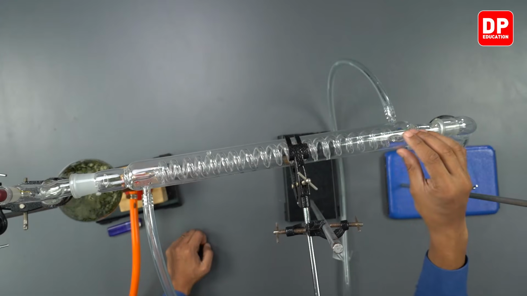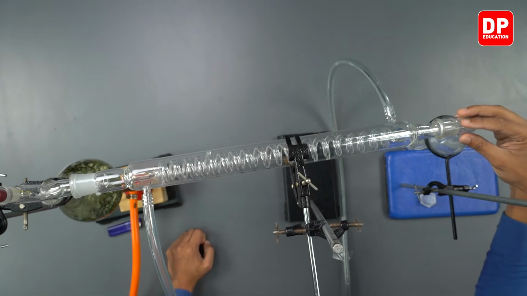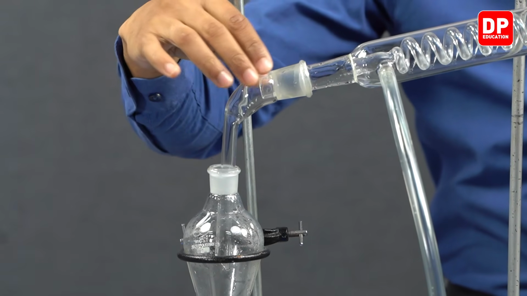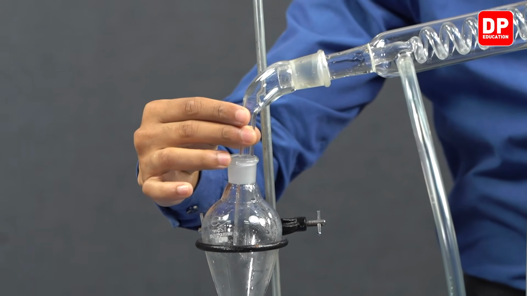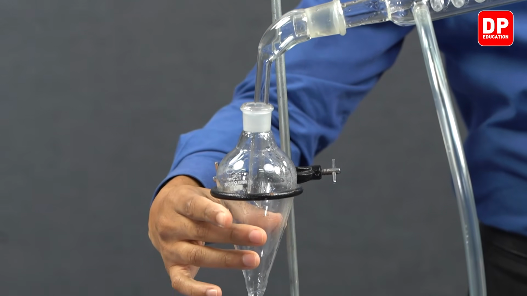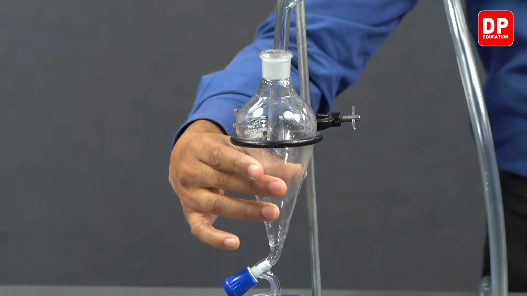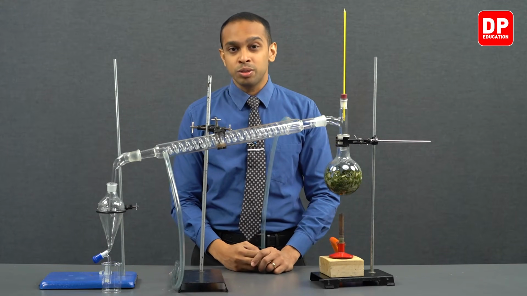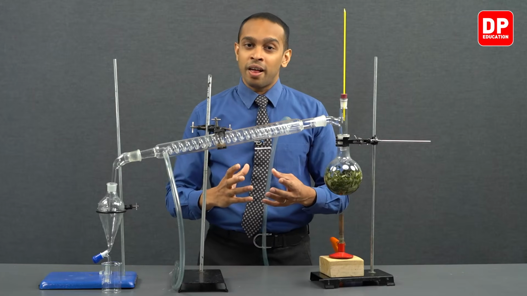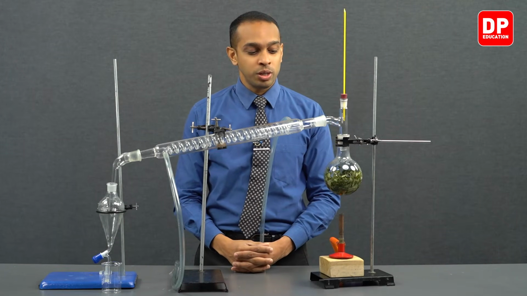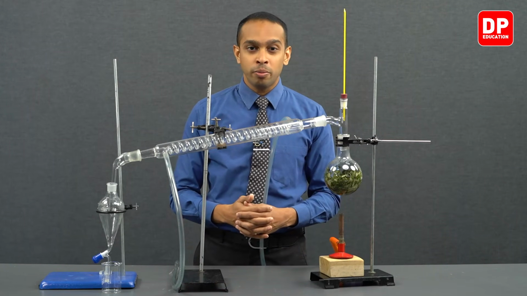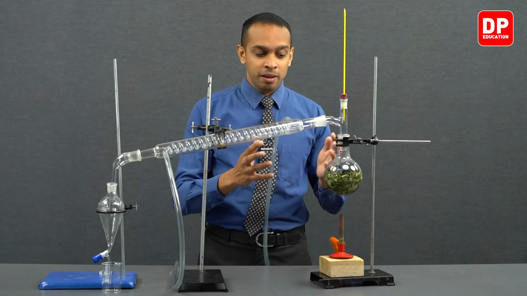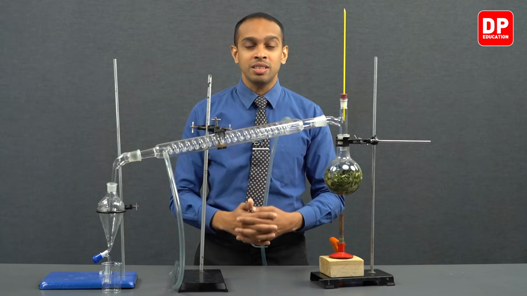So this liquid will be collected at the end of the condenser, and this bent distilling adapter that we have connected over here will direct that liquid mixture into this separatory funnel. And later on, with the use of the separatory funnel, we will be able to separate out the oil and the water.